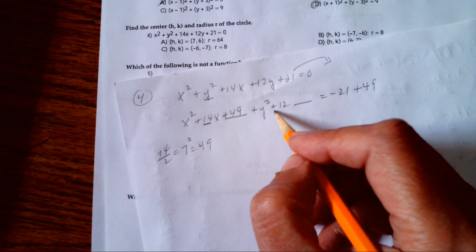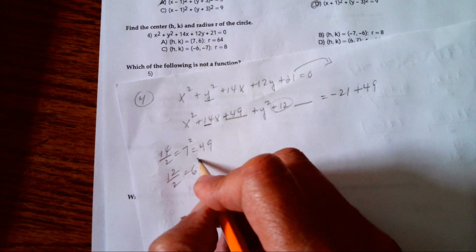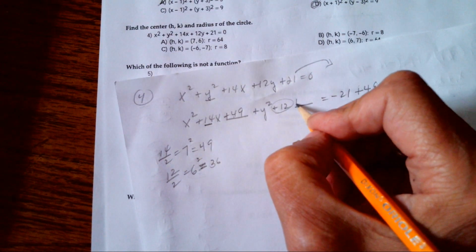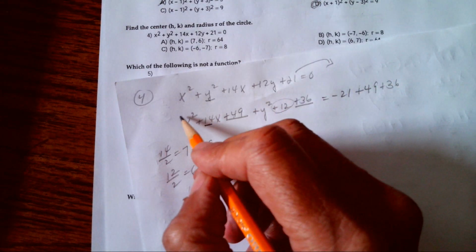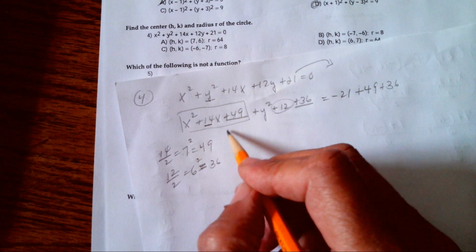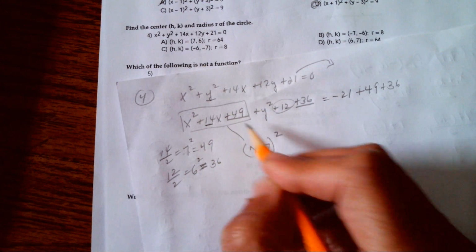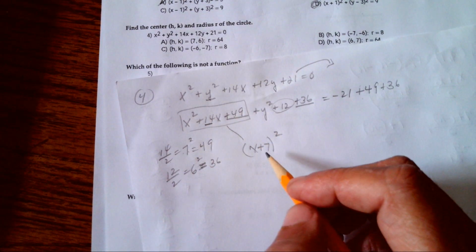And once again, half of a positive 12 is 6. Now I'm going to square that. 6 squared is 36. I'm going to add 36 here and add 36 here. Now I've completed the square. Half of this 14 was 7, so this looks like x plus 7 quantity squared. By adding 49, I completed the square. I made this into a perfect square trinomial.